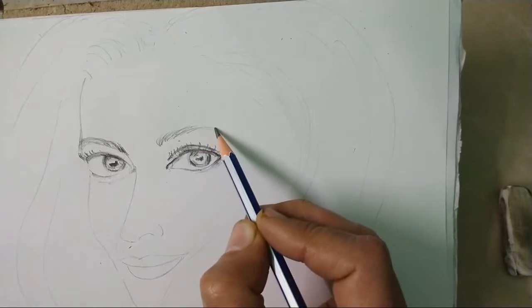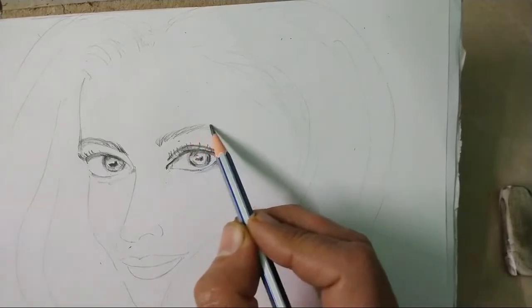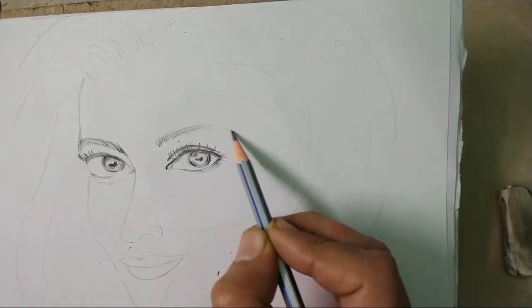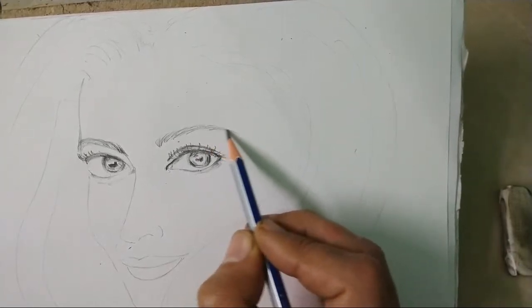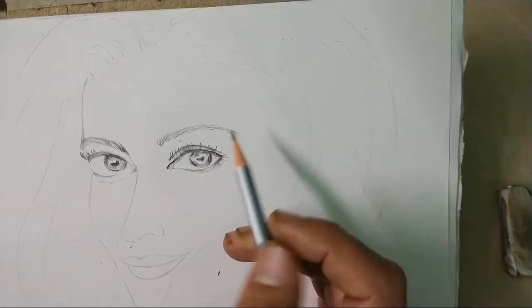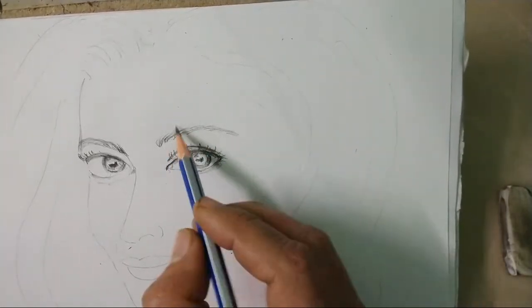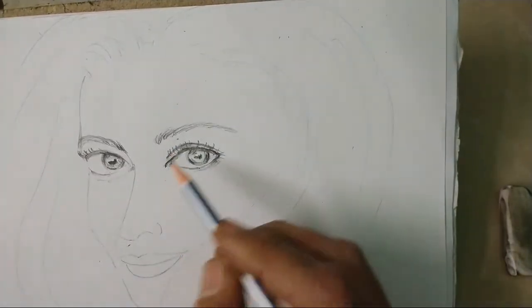And the angle of this depends on the person's eyebrows, and they normally are soft on the outer corner, but the hair has to be shown. You will not make a single line, you will have to show the hair to make it look actually real.